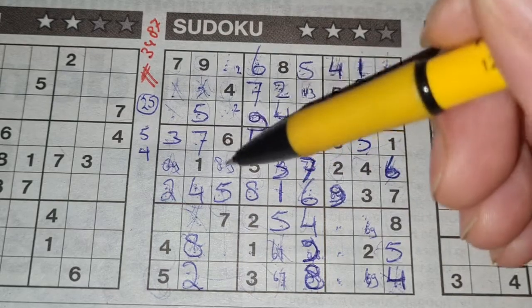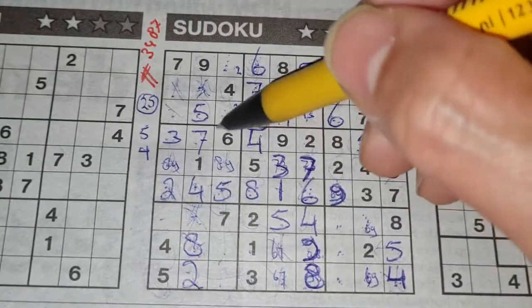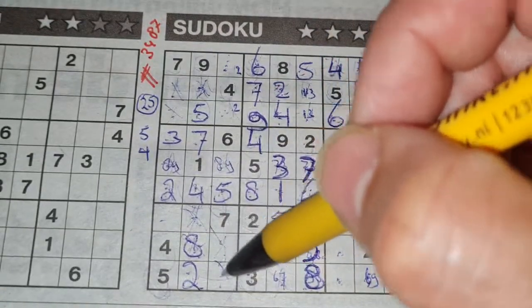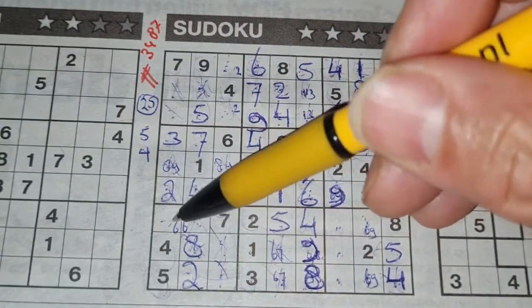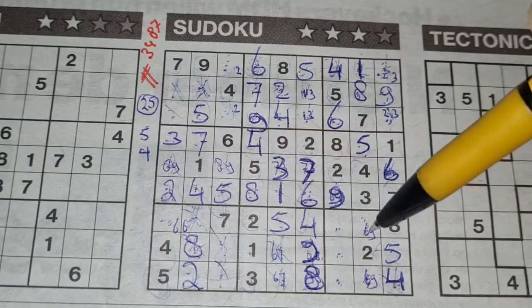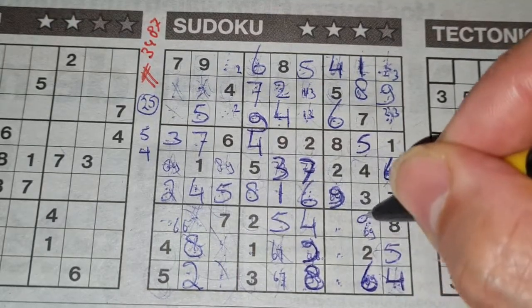Well. 4 missing numbers in this big square. One of the missing numbers is 6. We see here 6, no 6 in these 2 boxes. So the 6 could be here, could be there. We have a 6 in one of those two boxes in this row. So this box cannot be a 6 anymore. That box should be a 6. And this box should be a 9.